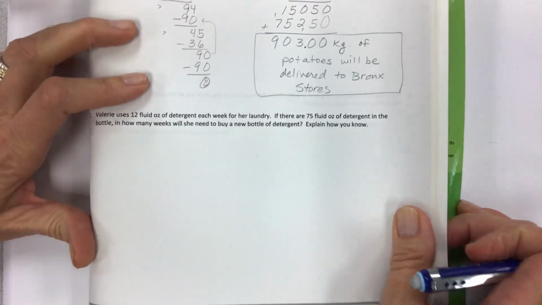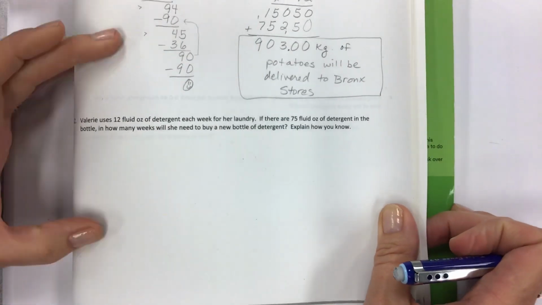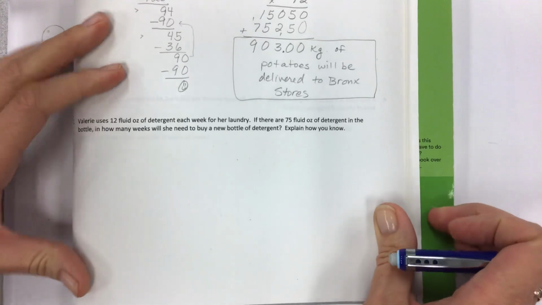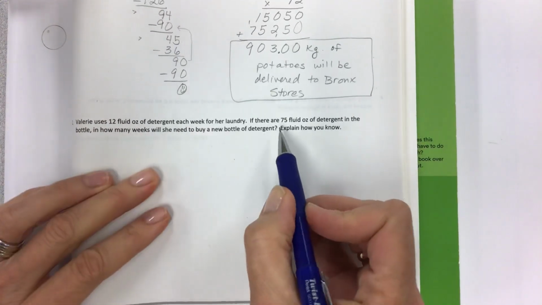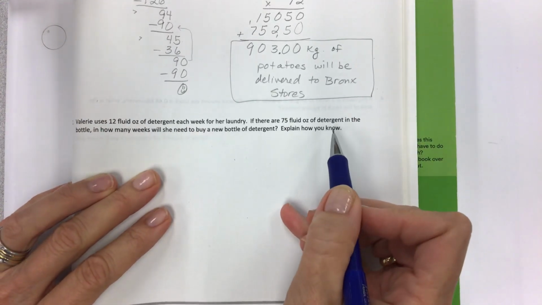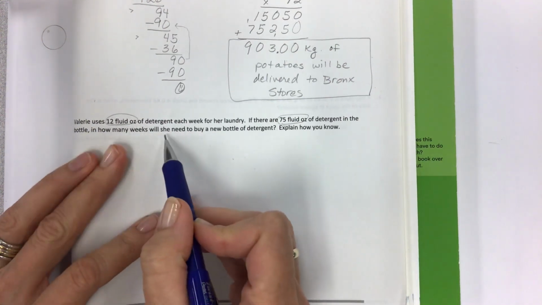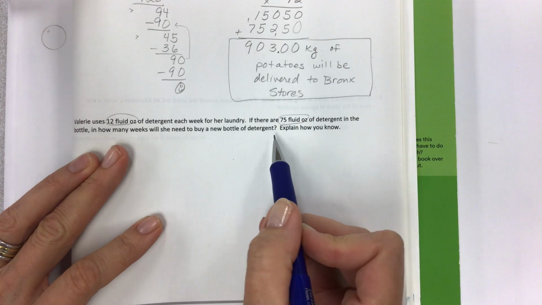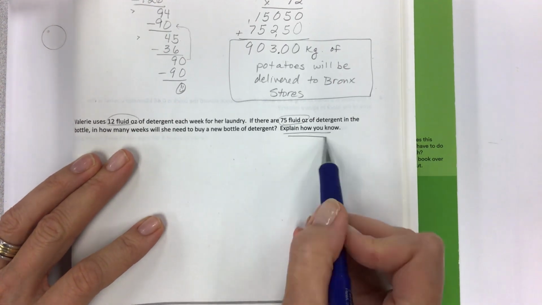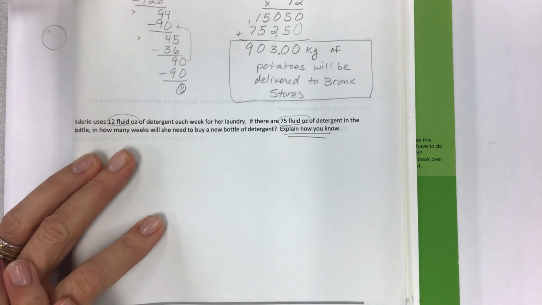Okay, Valerie uses 12 fluid ounces of detergent each week for her laundry. If there are 75 fluid ounces of detergent in the bottle, in how many weeks will she need to buy a new bottle of detergent? And explain how you know. Don't forget to explain. That's very important.